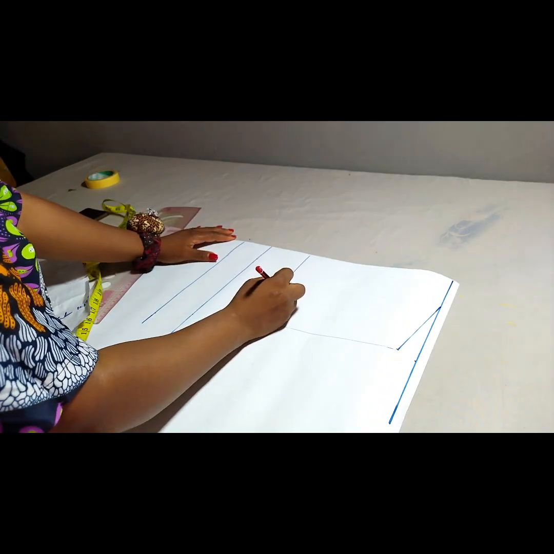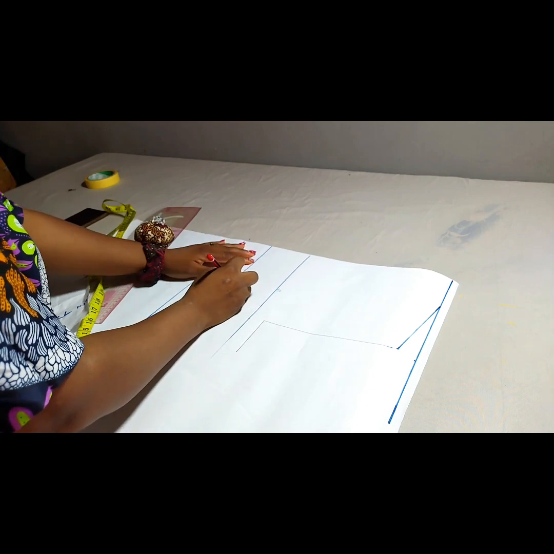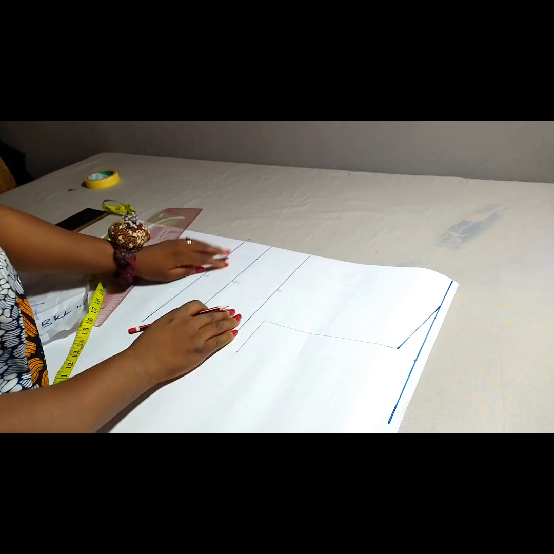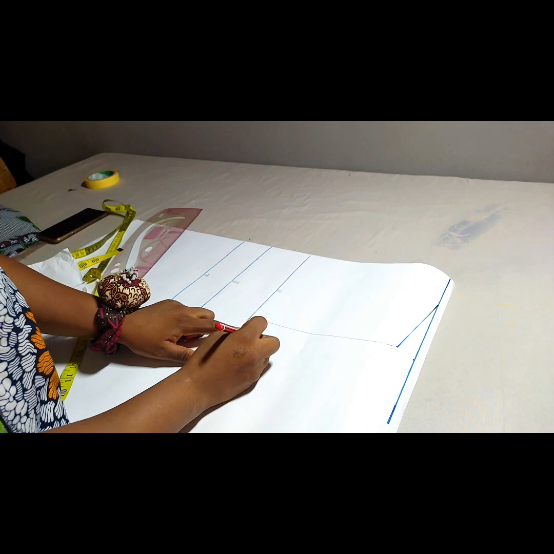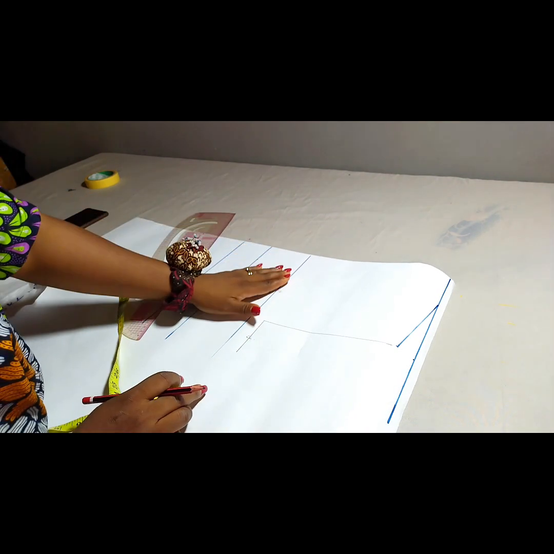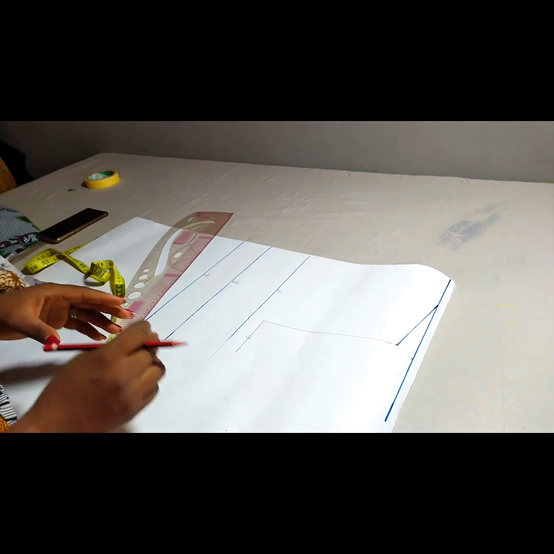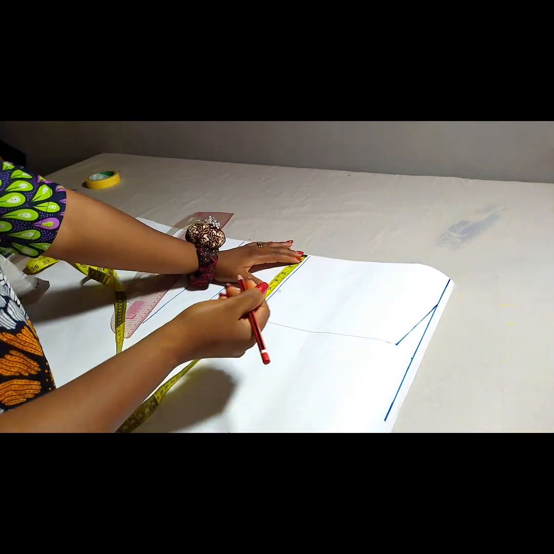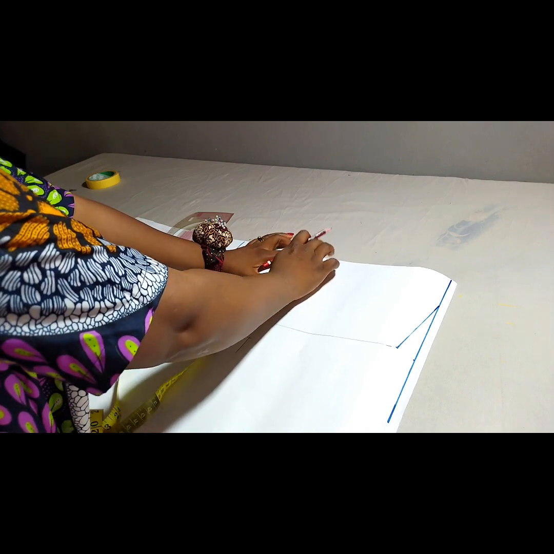So I'm going to label this. This is the bust point line, that's the BL. This is on the bust, and then the waist line. And then I have my armhole line, which is also the chest line, so I'll just label it as CL. To get started, I'll be entering the nipple to nipple measurement. The distance from one bust point to the other is the nipple to nipple measurement. In this case, this person's measurement is 8 inches, and when you divide it by 2, it will give you 4 inches.